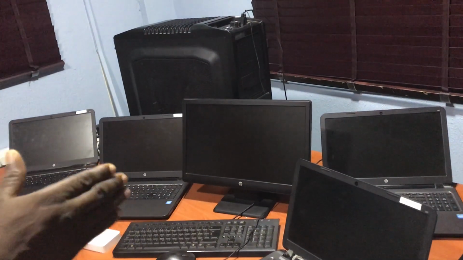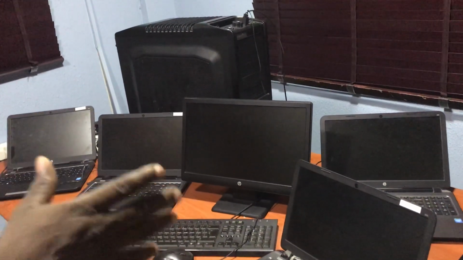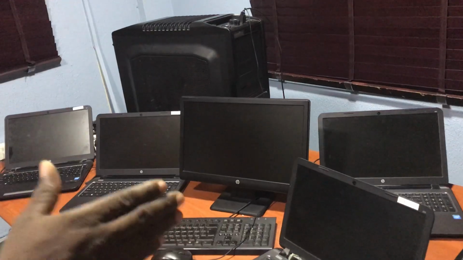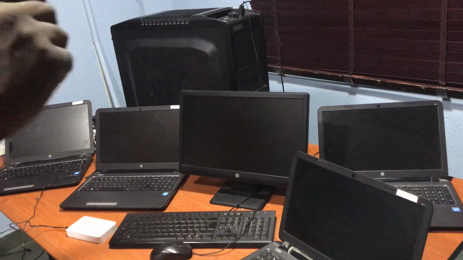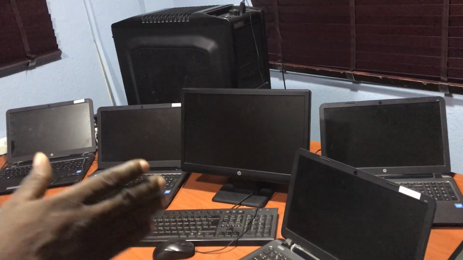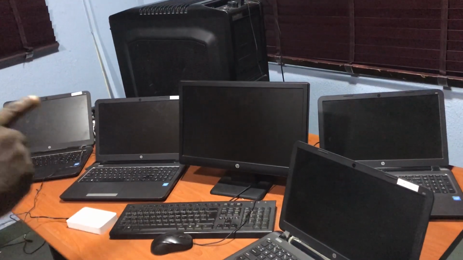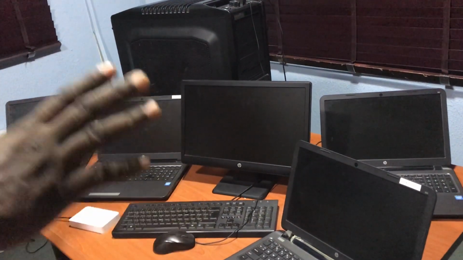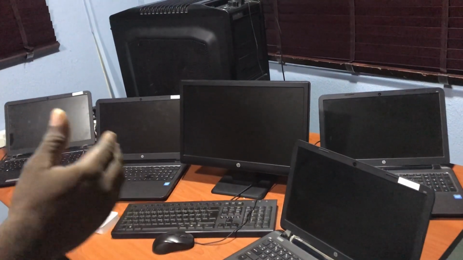So basically, to get this started, you will need the following tools. Of course, I believe that you are at your CBT Center. Once you are at your CBT Center, I believe that your computers are all networked together. Please, if you have not networked your computers together, make sure that you do that on time. Jamb requires that all the computers must be networked together by using the cabling method. So you must have established your LAN properly before you can connect Jamb computers to the server.